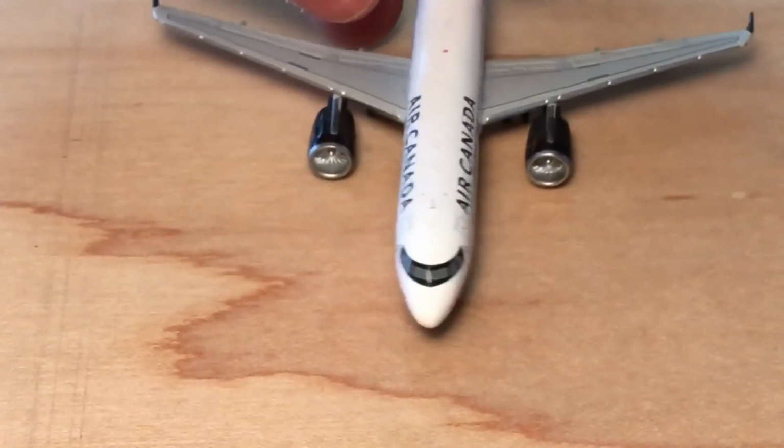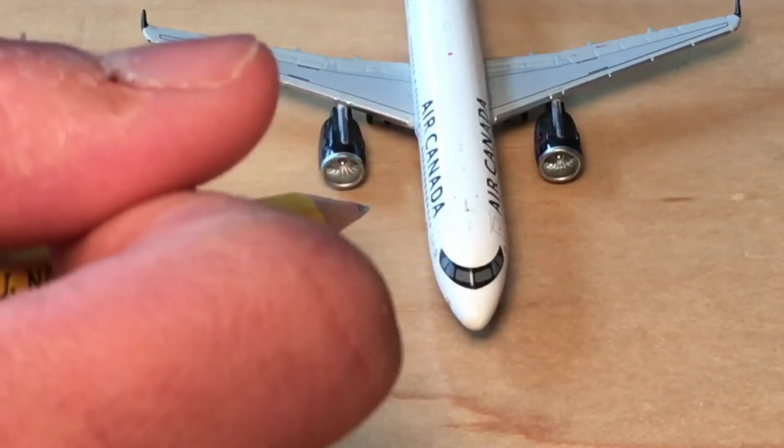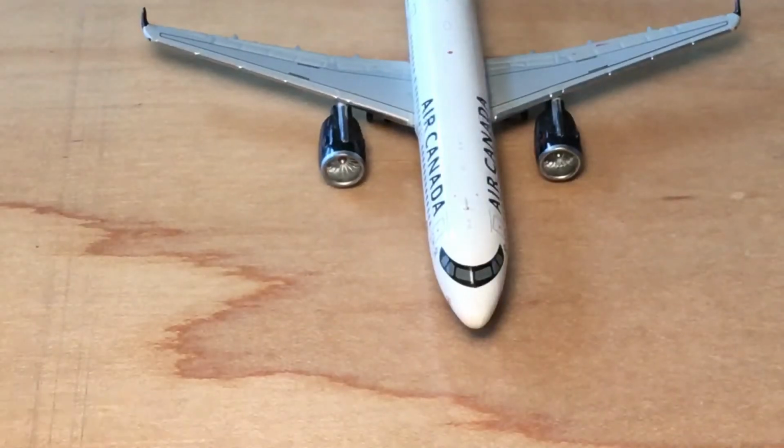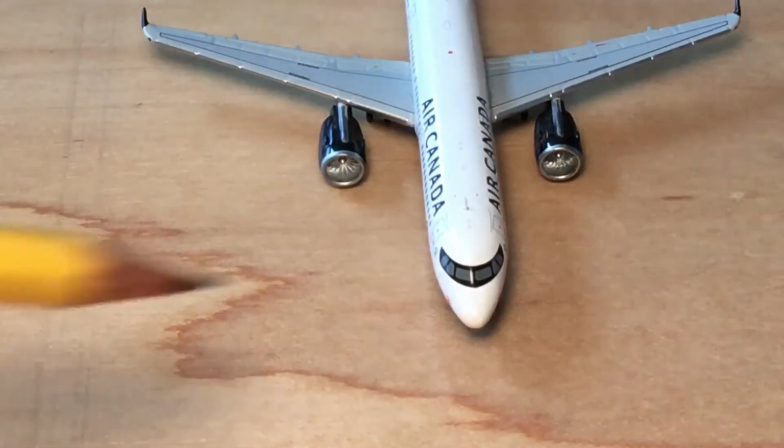So in the nose, it's really simple. We have the cockpit doors. On the A320, the cockpit doors are kind of spaced out. In Boeing planes, they're more stuck together, but all the planes are good. So we have the nose over here.